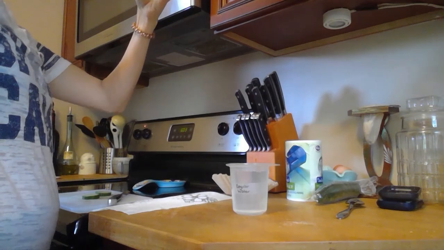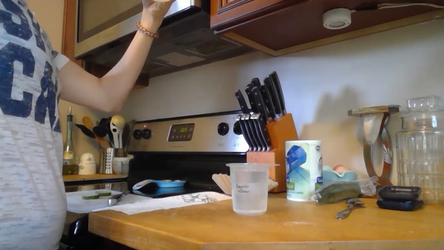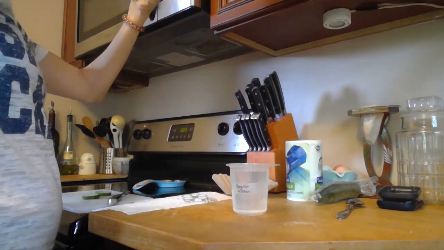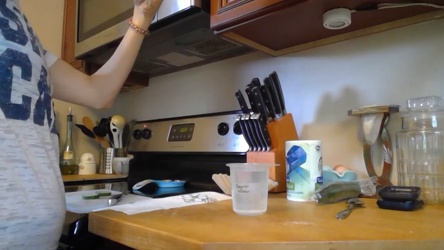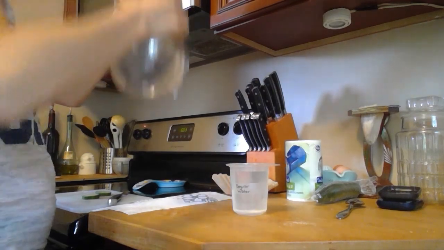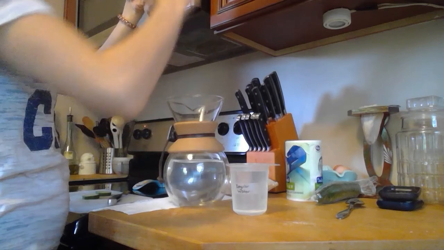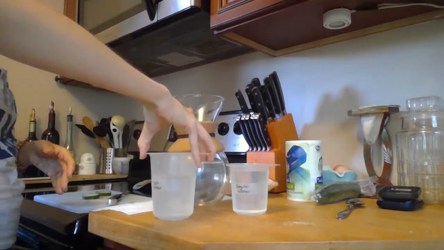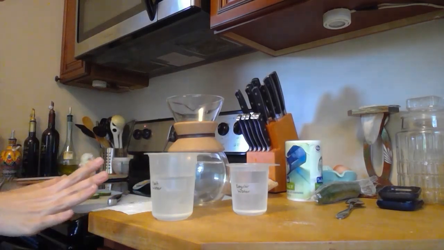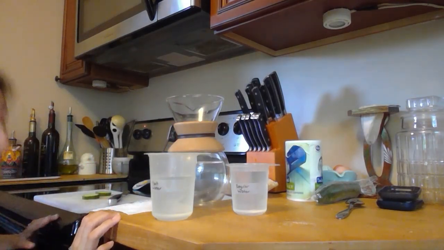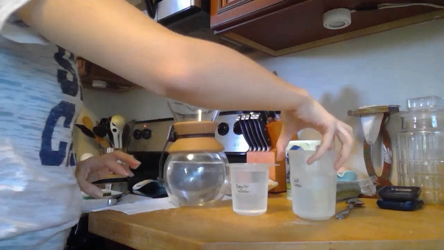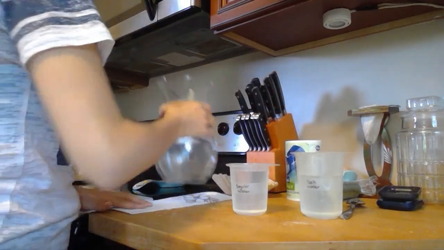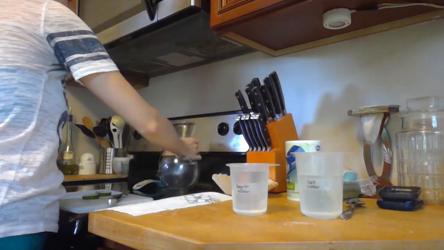And again, remember you want to be looking straight on when you take a reading of something. If you want to be very precise, it's best to let it sit and then look down at it. Okay, so I have 250 milliliters of regular water and of my salt solution.